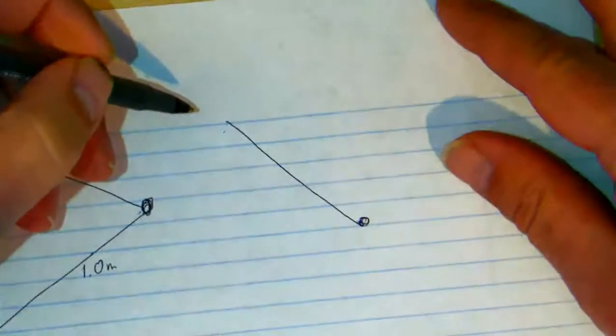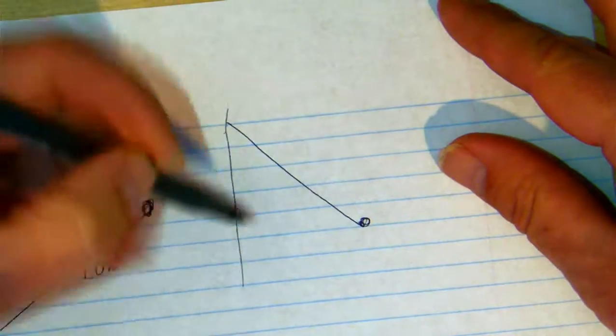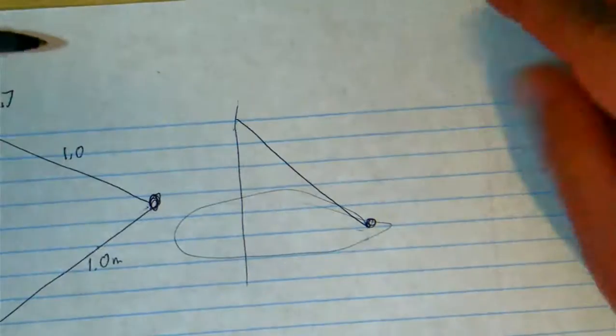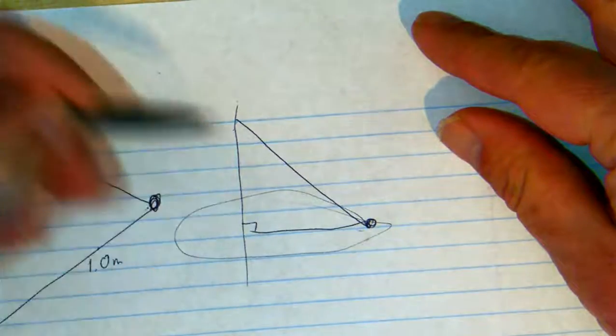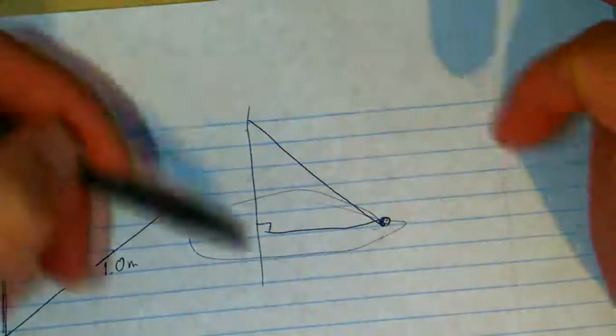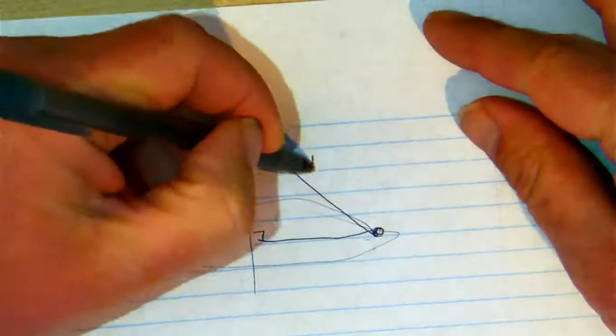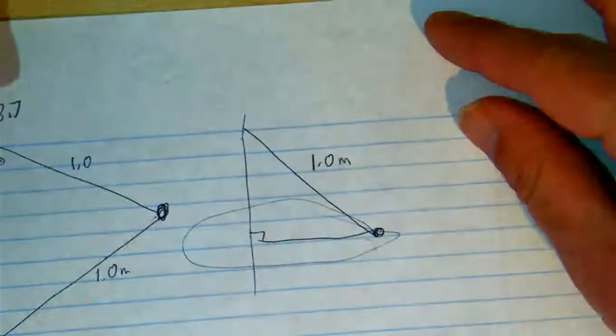So really, it is a conical pendulum problem where you have a pendulum swinging around in a cone, that the cone forms a right triangle as you sketch it. The hypotenuse is 1 meter.